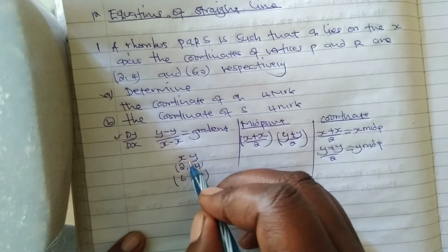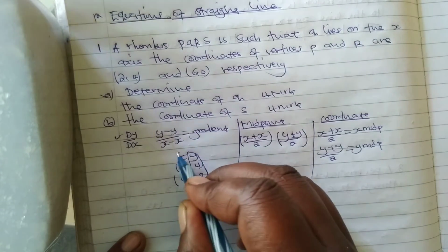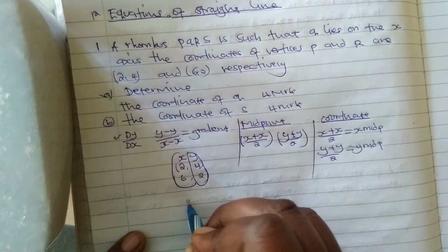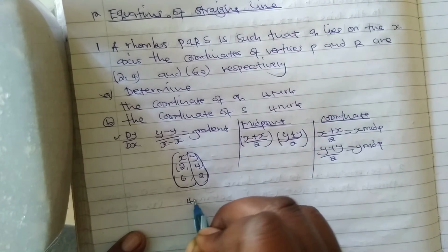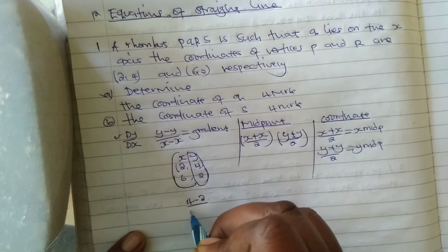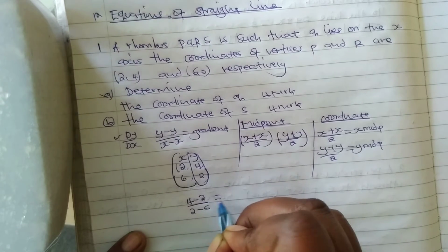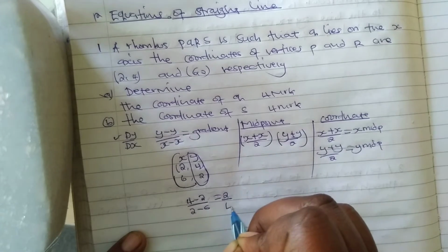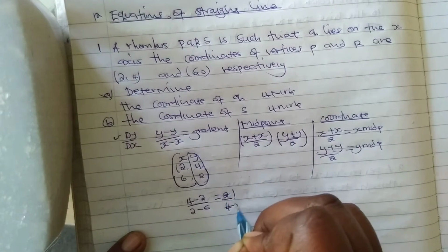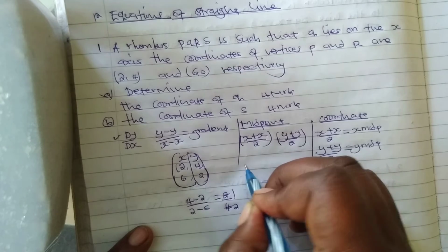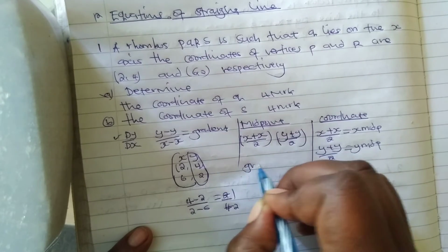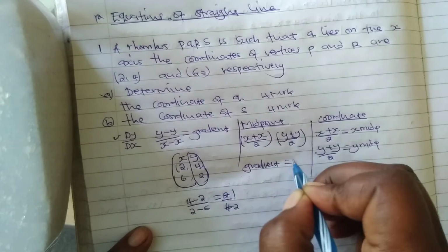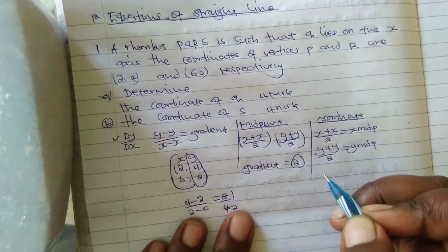Here are our y's and here are our x's. So 4 minus 2 over 2 minus 6 is equal to 2 over negative 4. Our gradient is already worked out.